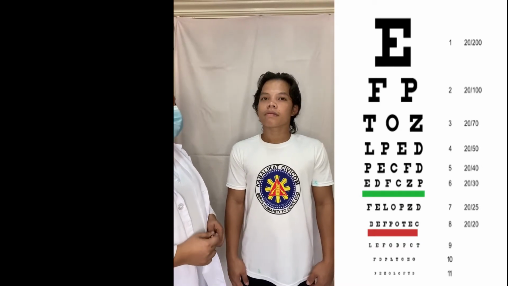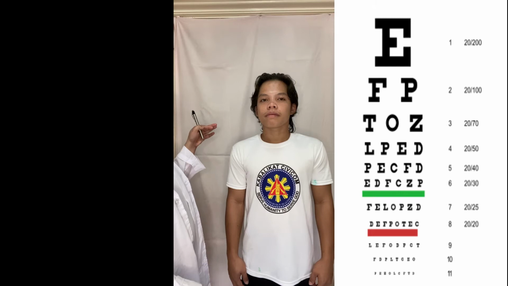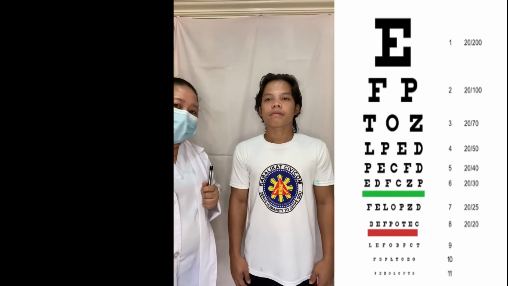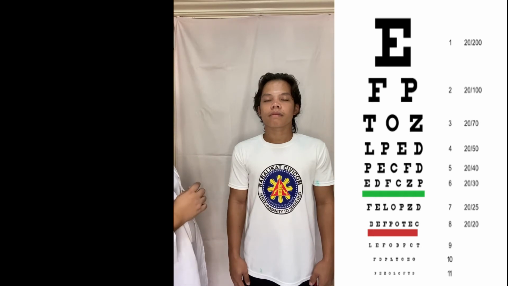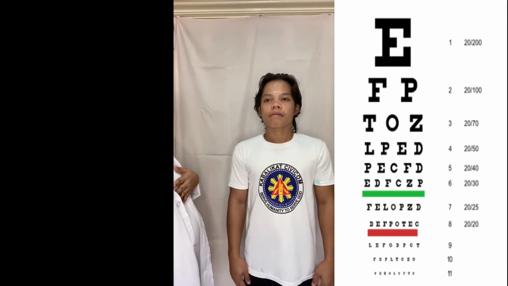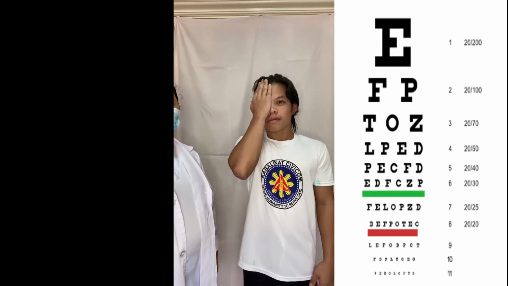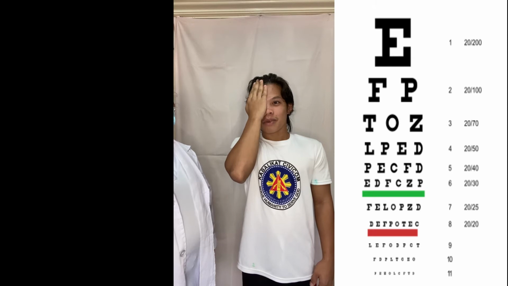Okay, next is assessing the patient in his visual acuity. Okay, so have the client stand 20 feet from the chart, and then now I'm using the Snellen chart. So test each eye separately, having him cover the opposite eye being tested. Okay, sir? So can you cover your right side, and then read which line do you read? Number 9. Okay.